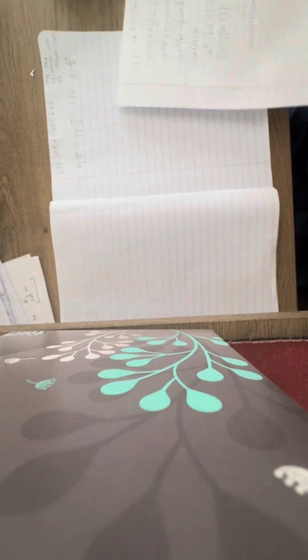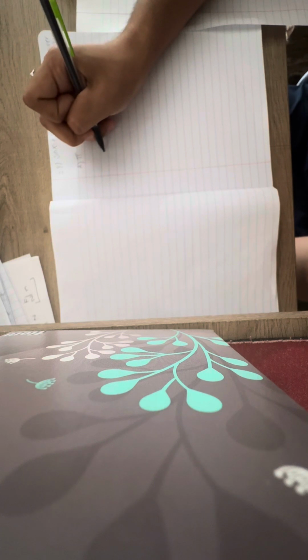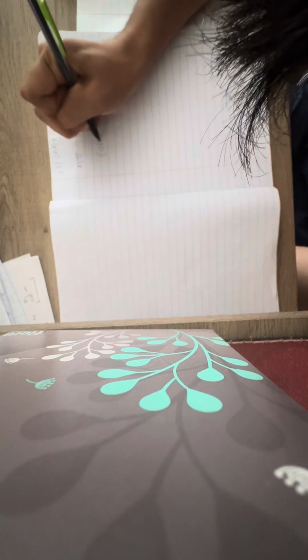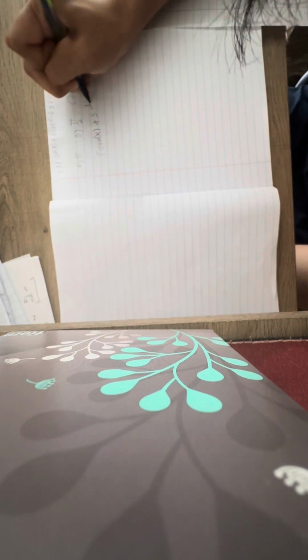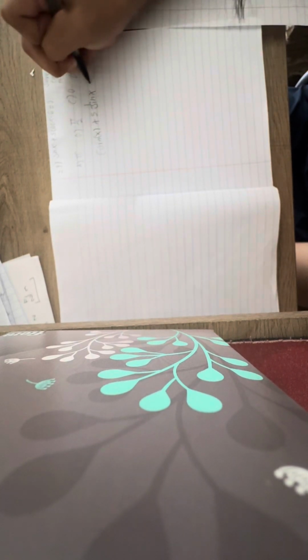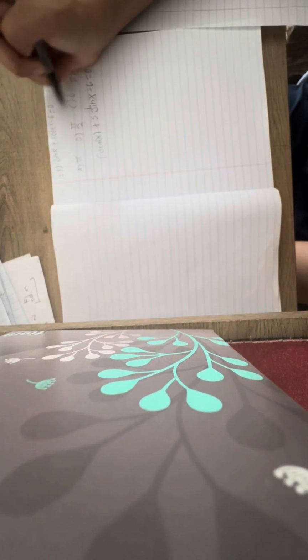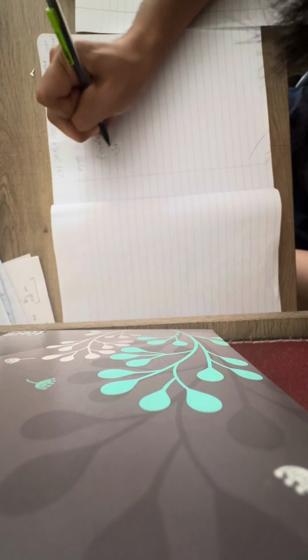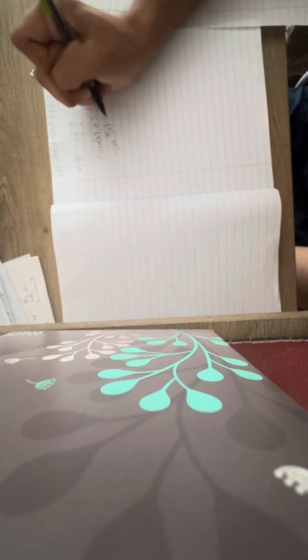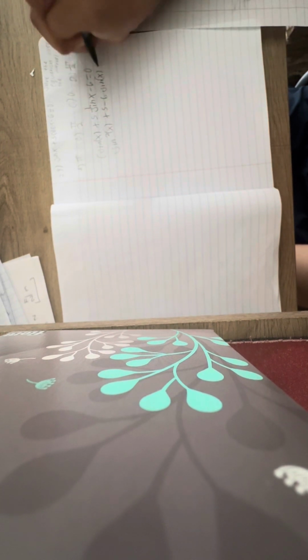So on question 29, we're going to do sine x plus 5 over 1 sine x minus 6 equals 0, because cosecant x is 1 over sine x, and so we break it down. This then equals sine squared x plus 5 minus 6 sine x equals 0.